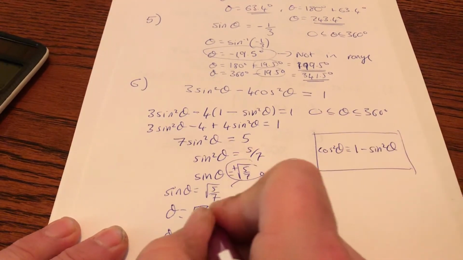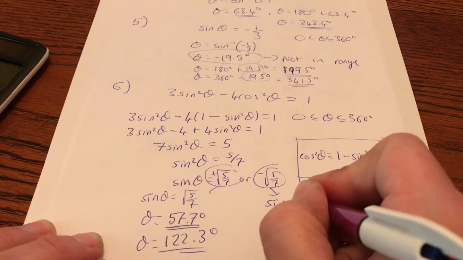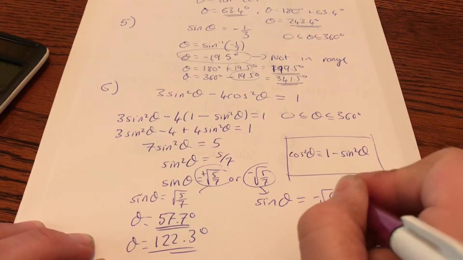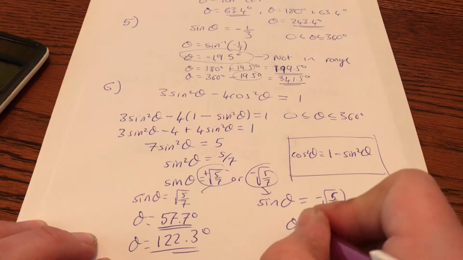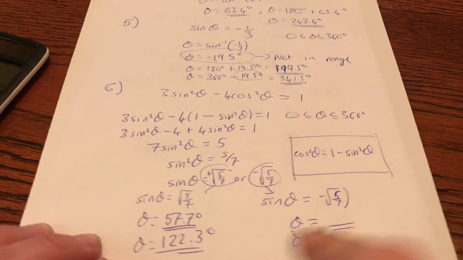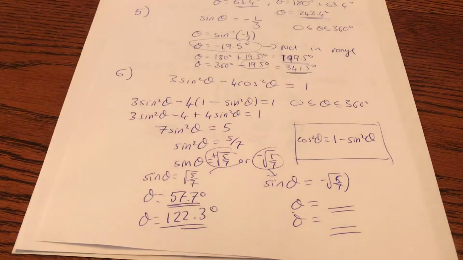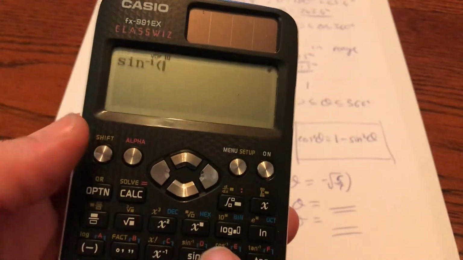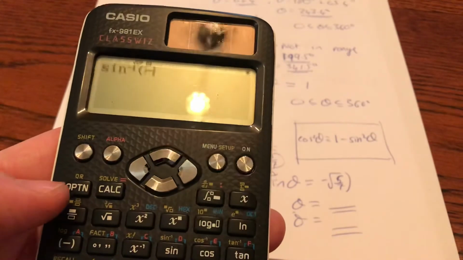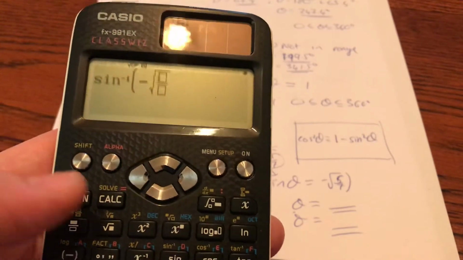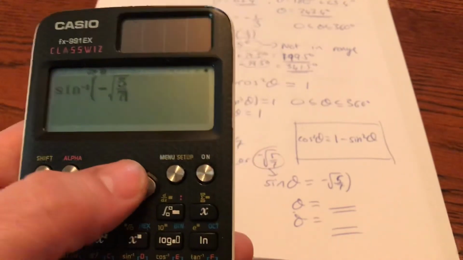So I'm saying, okay, sine theta equals negative root 5/7. So I'm going to have here two solutions. Here we go. So shift sine negative, put the fraction in there, 5/7.